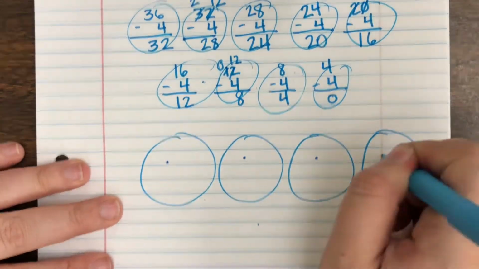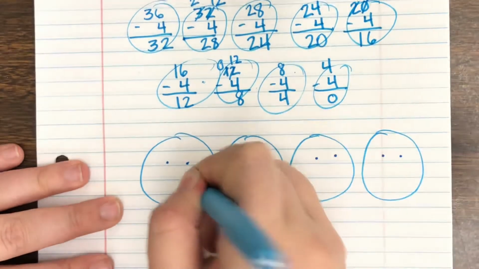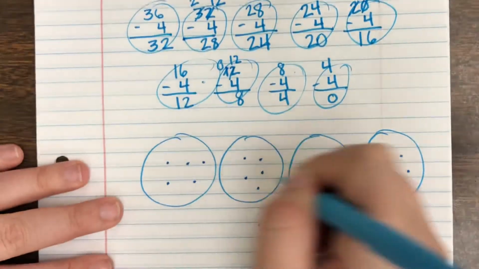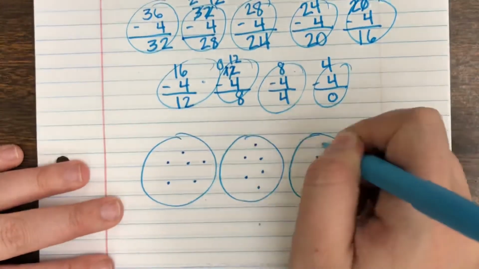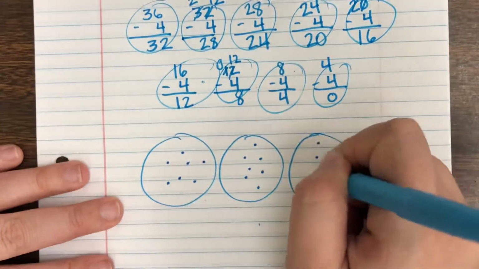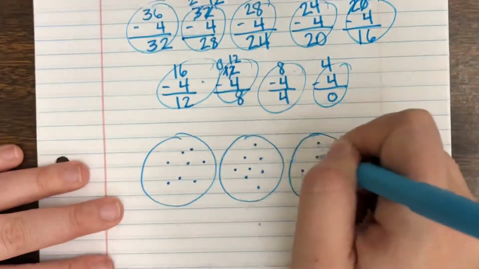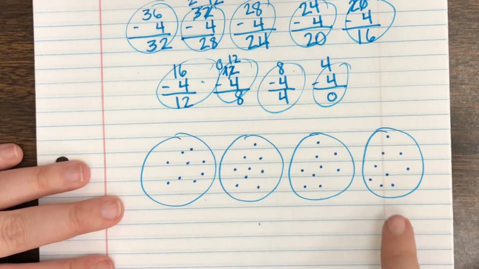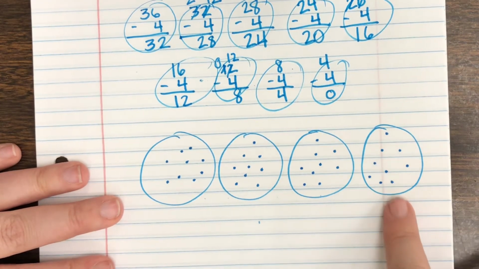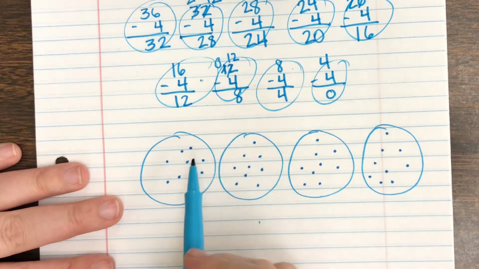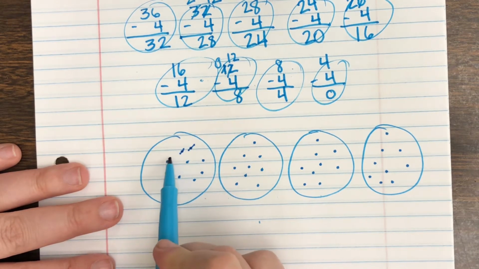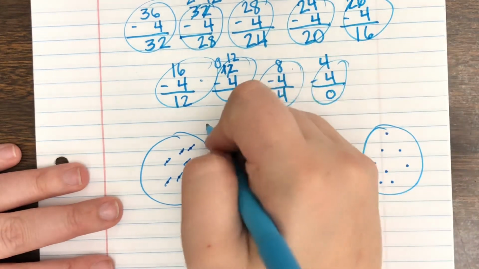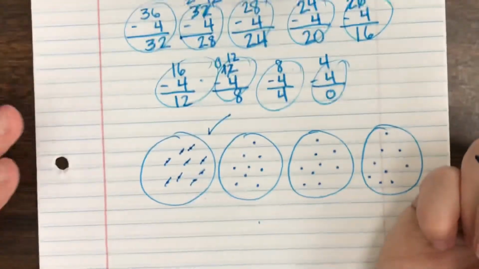1, 2, 3, and so on, up to 36. And your last dot should always end on the last group. Now I'm going to see how many each person got. 1, 2, 3, 4, 5, 6, 7, 8, 9. So that is correct. My answer is 9.